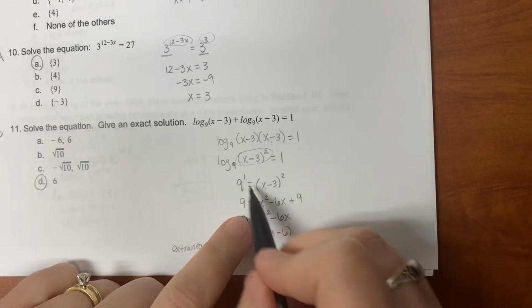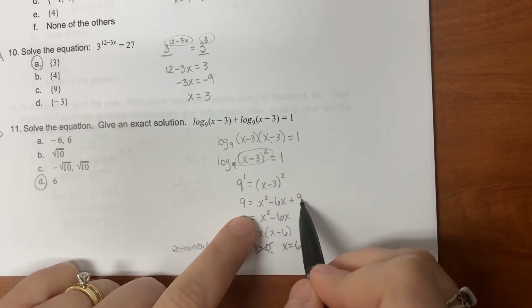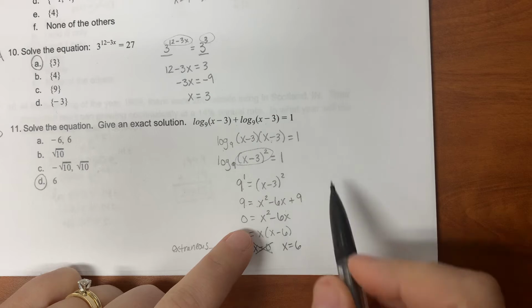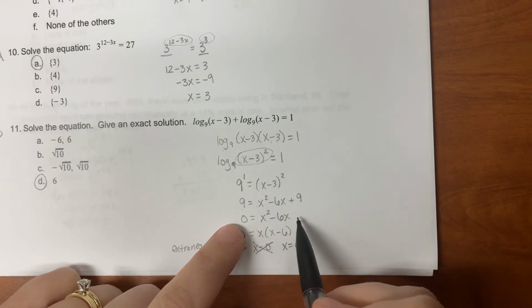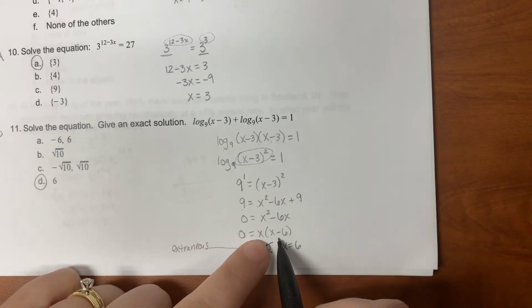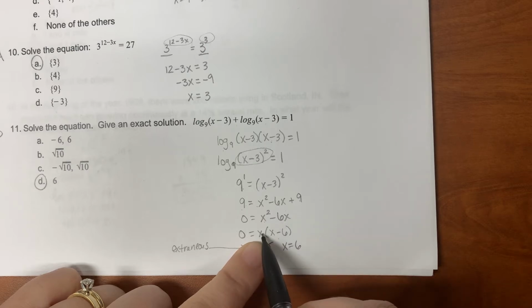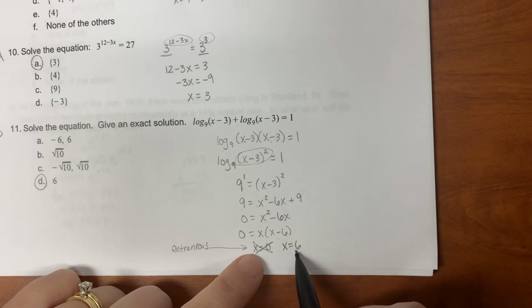So that gave me 9 equals, and then I multiplied that out. Luckily, whenever I subtracted my 9, that took that off, which means factoring it was really easy. I could just take an x out. I'm left with an x minus 6. Set those equal to 0.